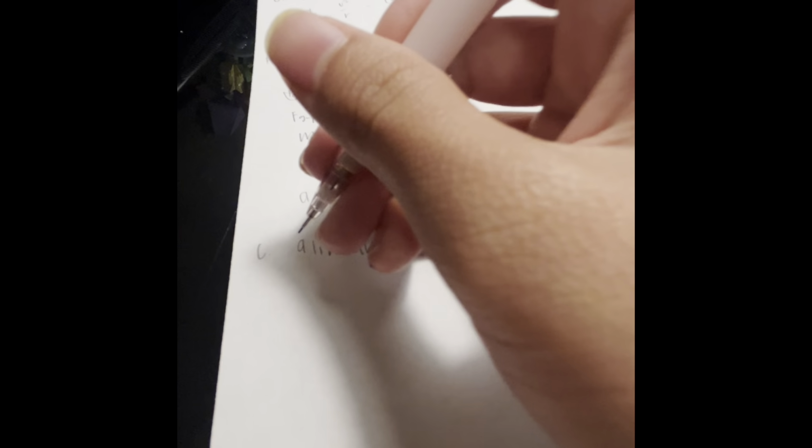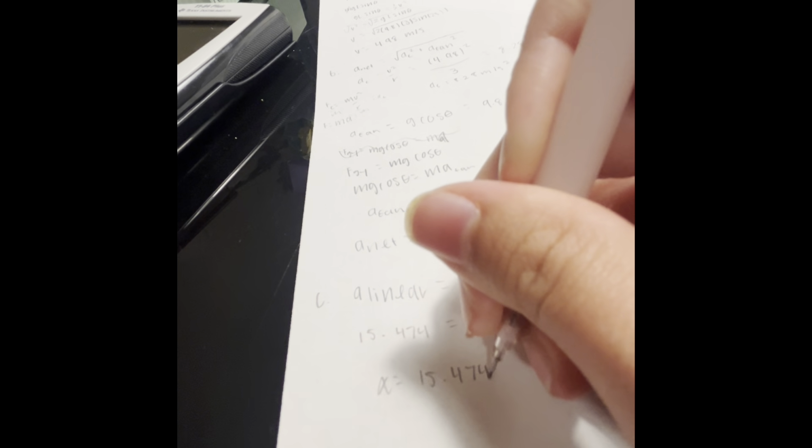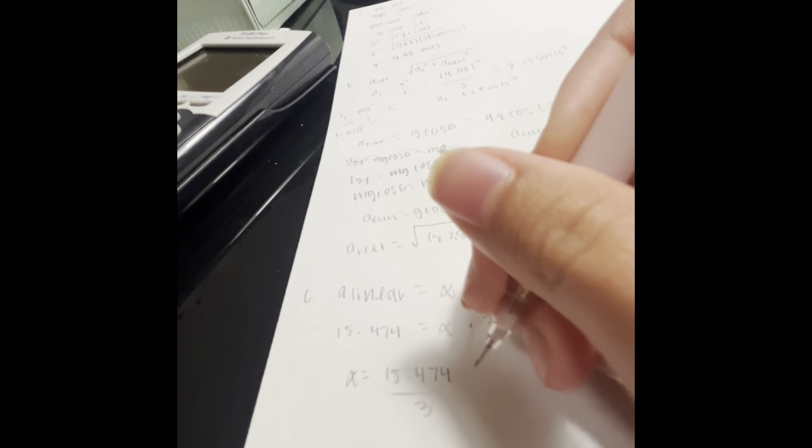And a linear, I'm just going to use a net that we found earlier, 15.474 equals alpha times 3. Alpha is equal to 15.474 divided by 3.